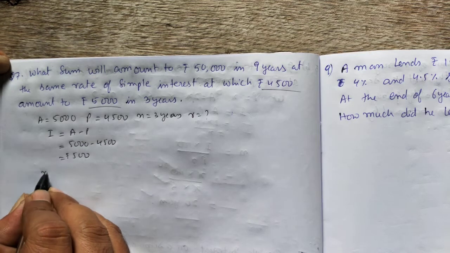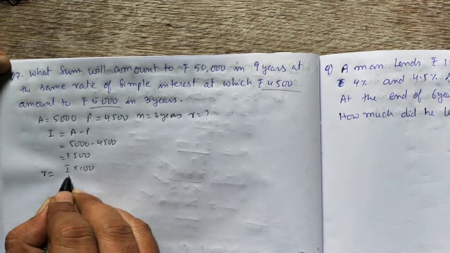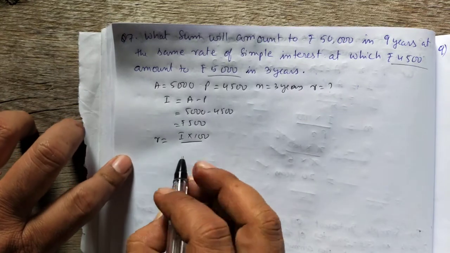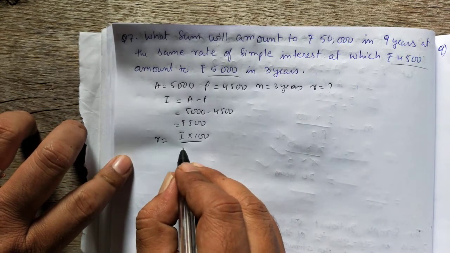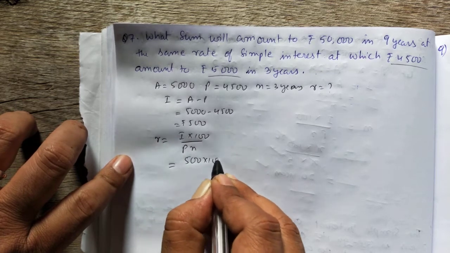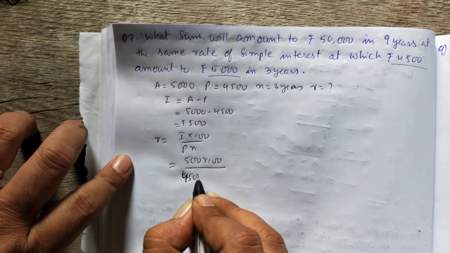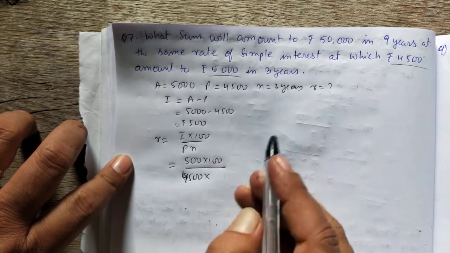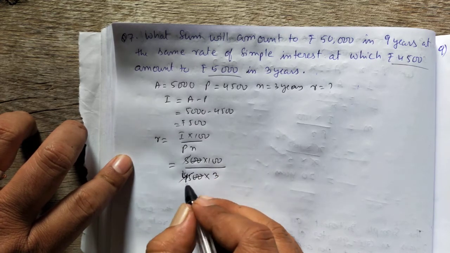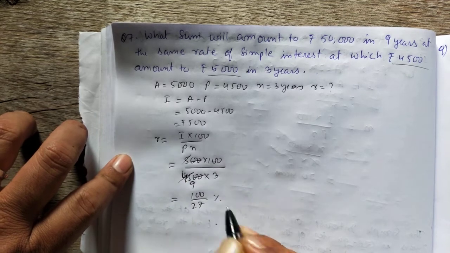Find rate. Rate formula is I into 100 by PN. I is 500 into 100 by P is 4,500. N is 3 years. Cancel 20, 20, 5 9 times. We are getting 100 by 27%.